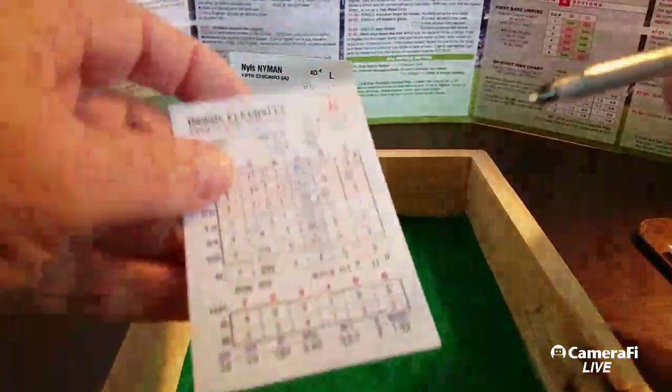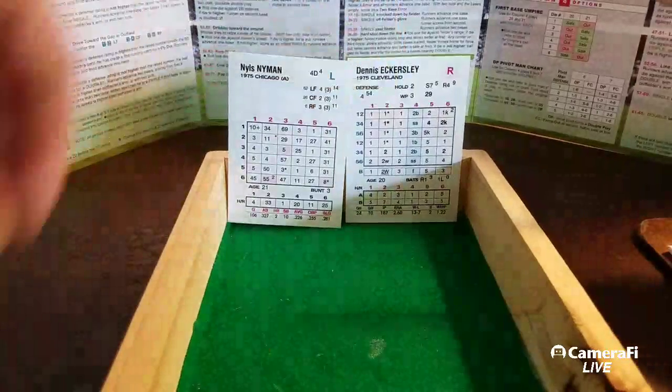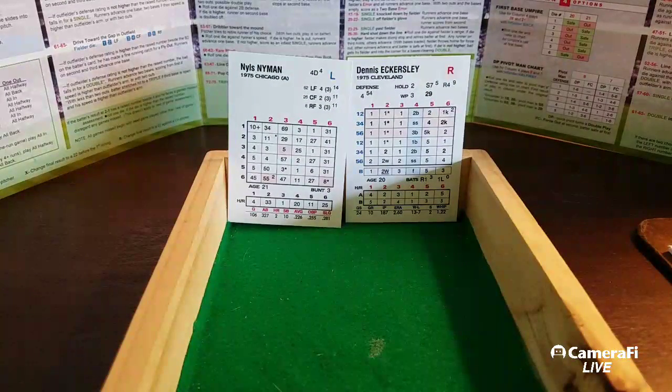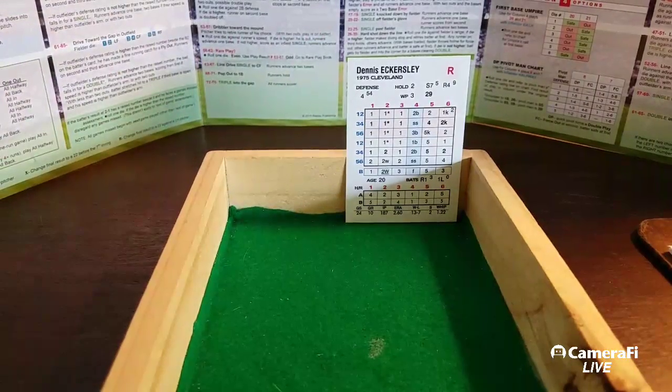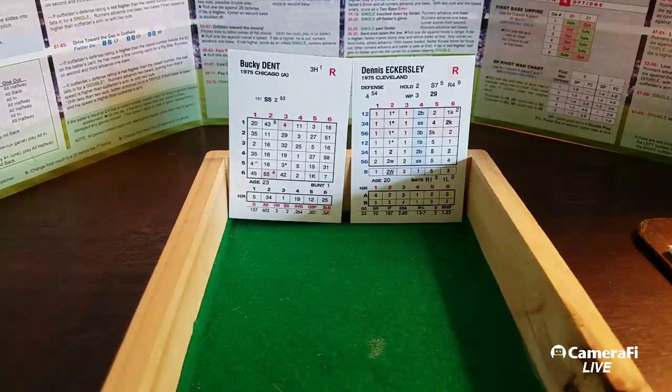The secondary way of doing fatigue is the batter's face column. You see 29 here for Eckersley, and Wilbur Wood has 28. And Eckersley right now has faced a total of 25 batters, so he's still all right for now. Niles Nyman reaches on that little blooper, and Bucky Dent steps to the plate.